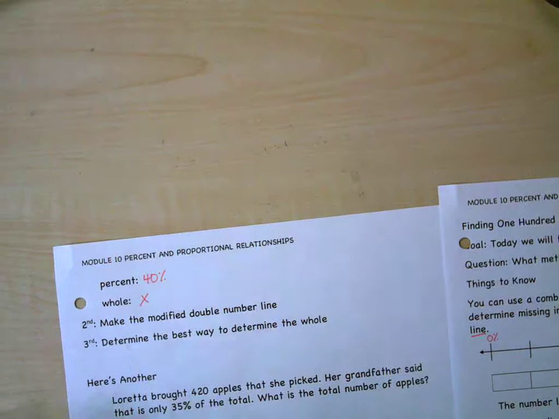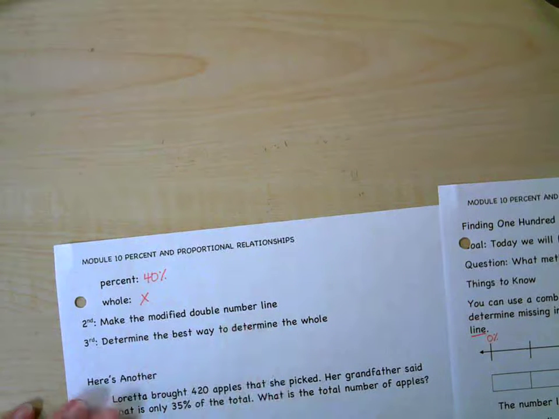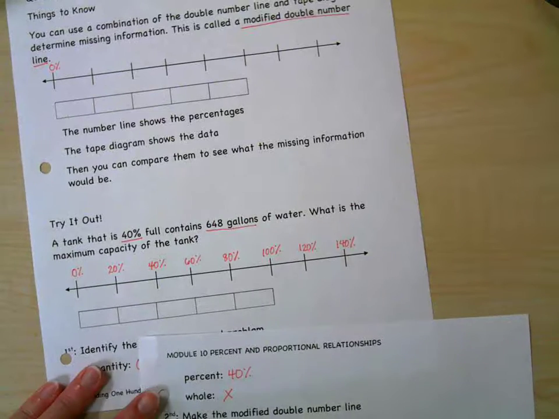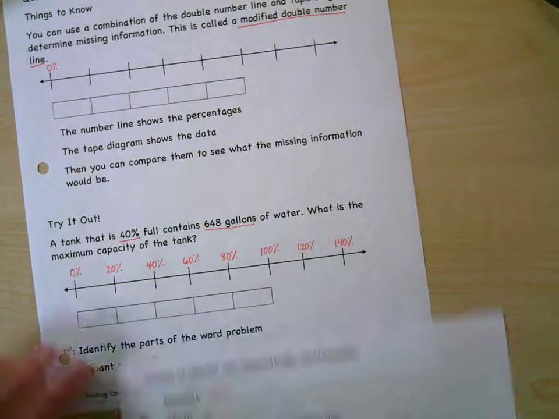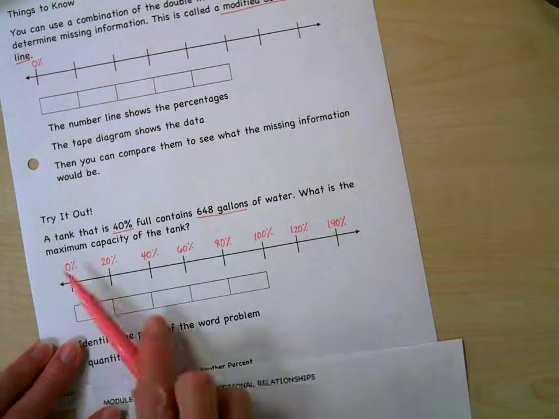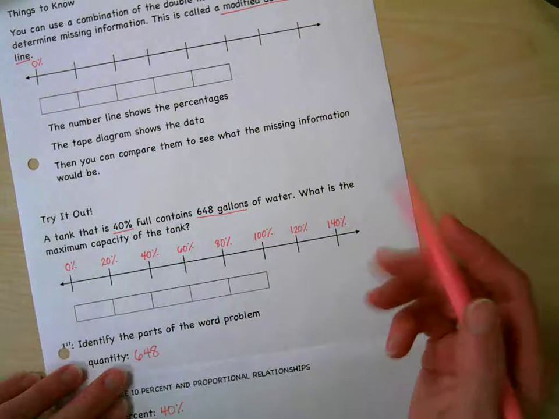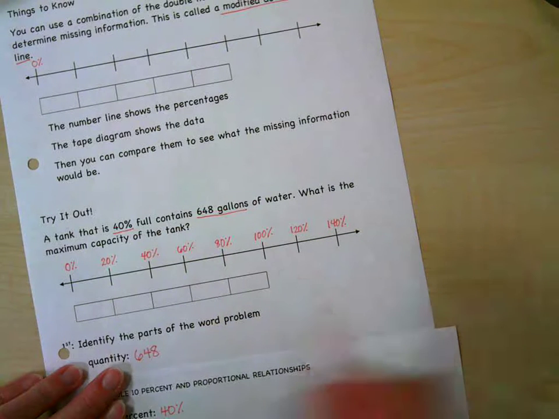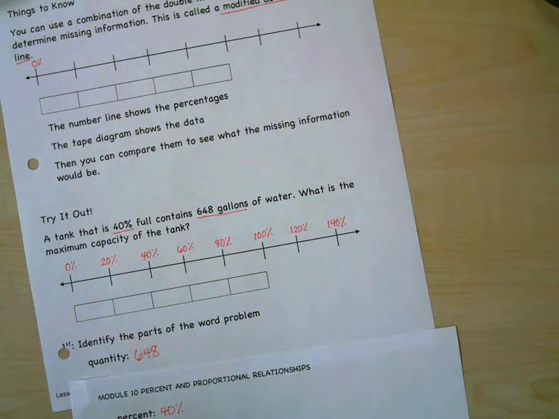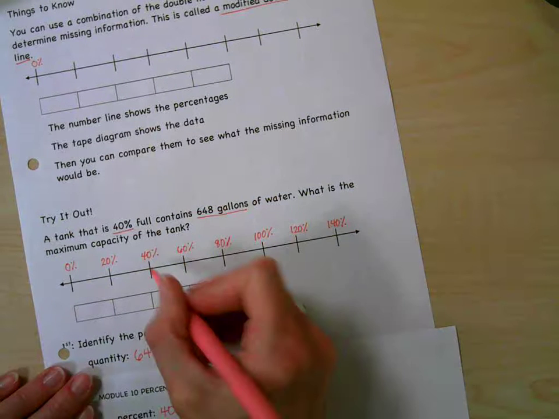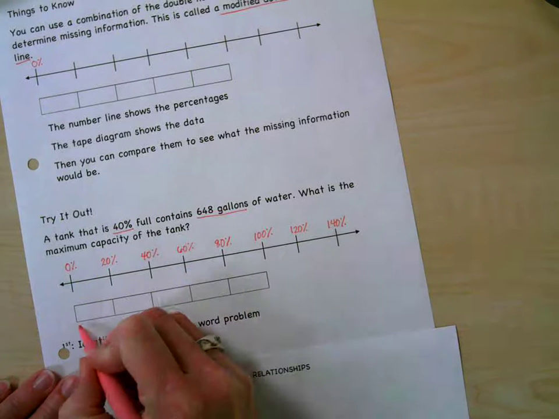And so the second step says make the modified double number line. I'm going to put our paperwork right up here so that you can still see everything that we're working on. So here are our percentages. And then it says that the quantity is 648. Because the quantity is 648, it is represented by the 40%.